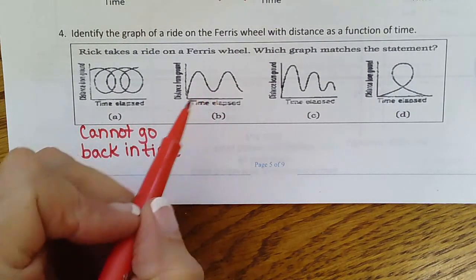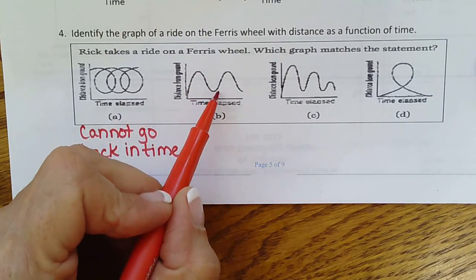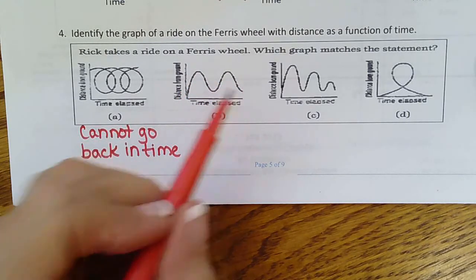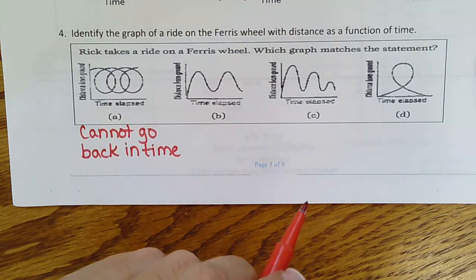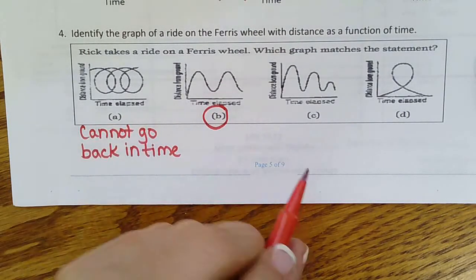So what about this one? The Ferris wheel goes up, it comes down, not quite to the ground. It goes up, comes down. That looks pretty probable, don't you think? So we'll circle that as a possibility.